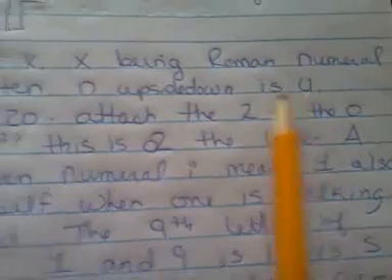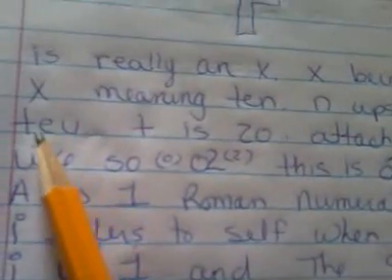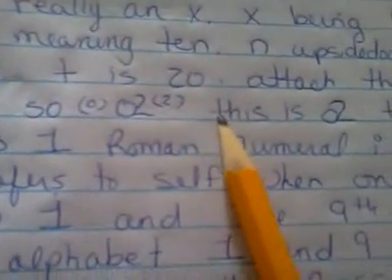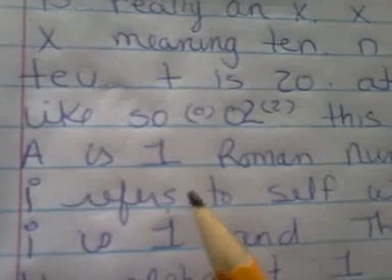We take the N, we turn it upside down, it becomes the U. We take those letters, T-E-U, that we have now from 10, and T is the 20th letter of the alphabet. We attach the 20 together like so. We put the 0 here, we attach the 2 here. This forms the letter A. So, A is the first letter of the alphabet.